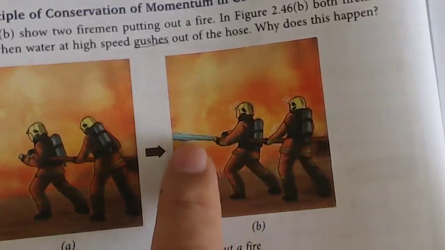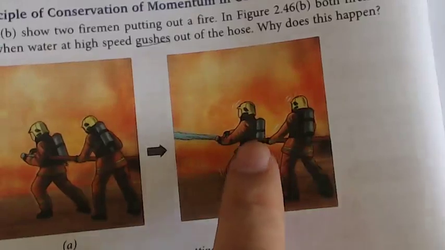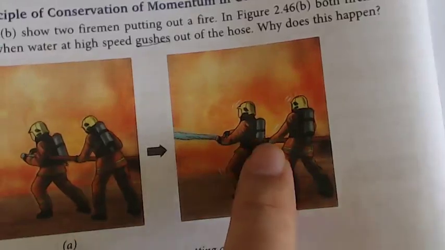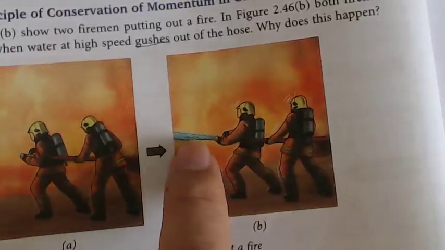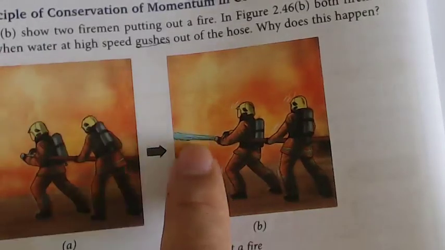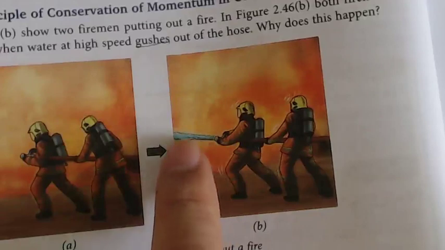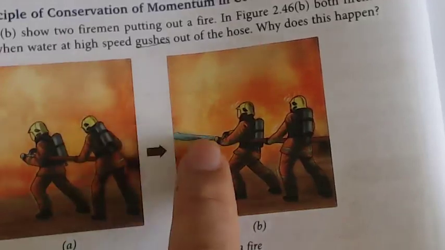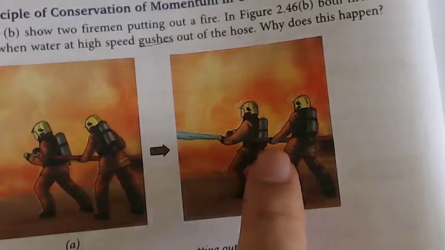Go slow. So the fireman is thrown backward more if the velocity here is higher. You got the idea, eh? The higher the velocity of water gushing out, the more the fireman is thrown backwards.